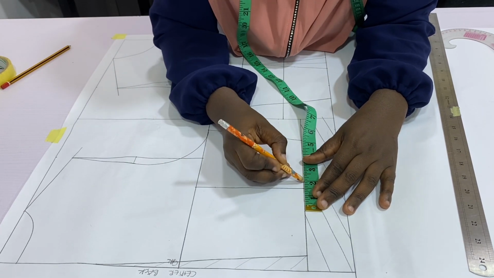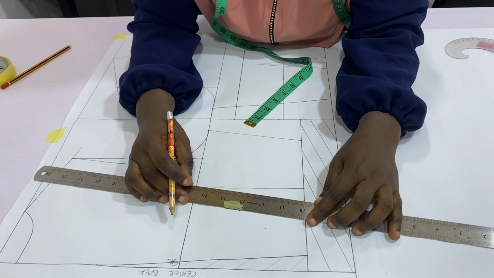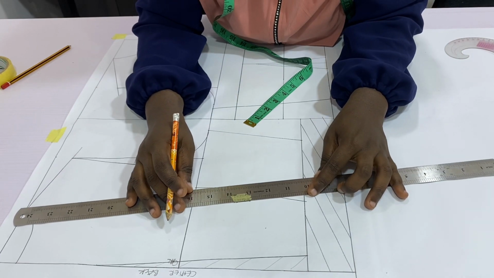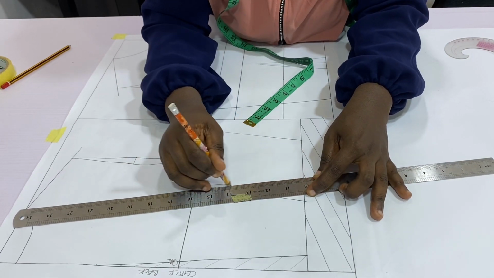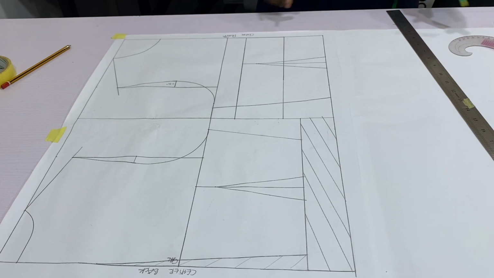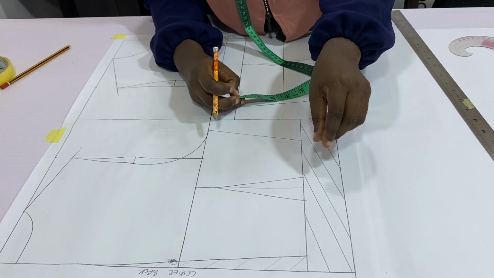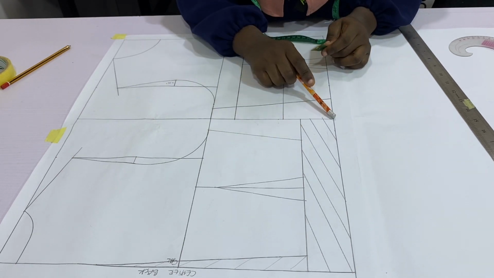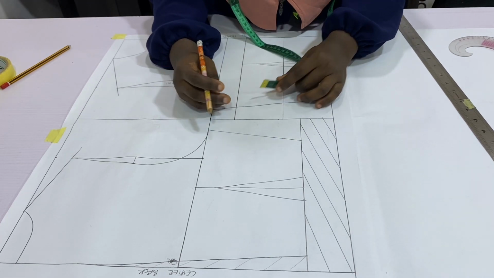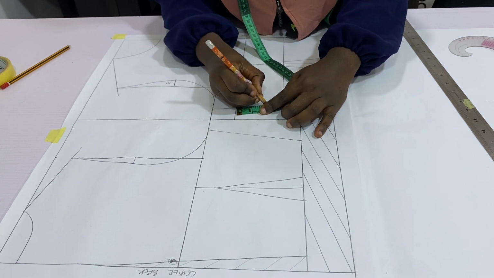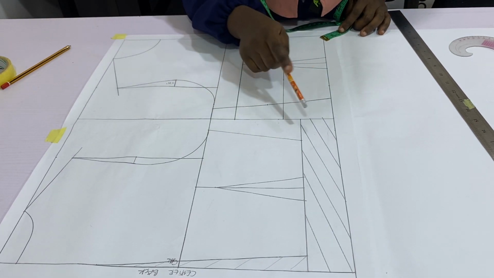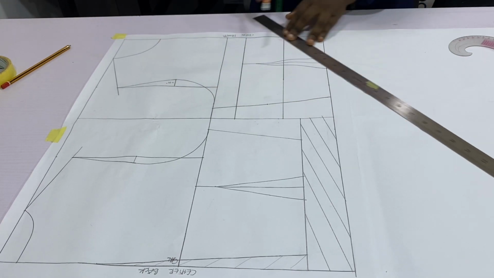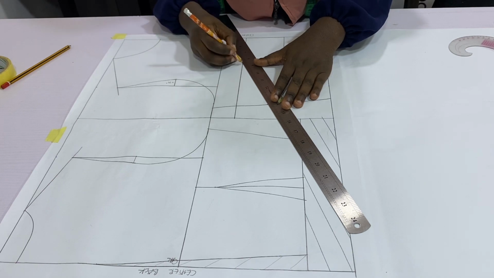The next thing I'm going to do is the bust darts, because we want to make sure the sides of the pattern are connecting together. So I am going to reduce the side of the front by 2 inches. To do that, I marked 2 inches from the chest line, from the bust point downwards. From that bust point, you mark 2 inches downward and connect it to the dart leg, and I've gone ahead to do that.